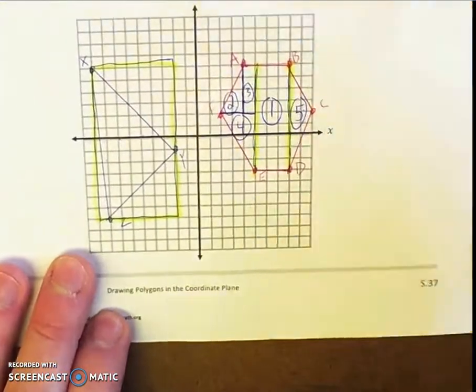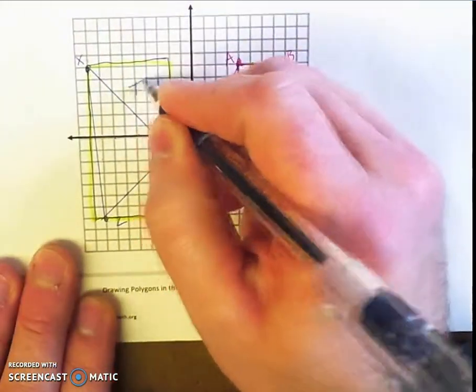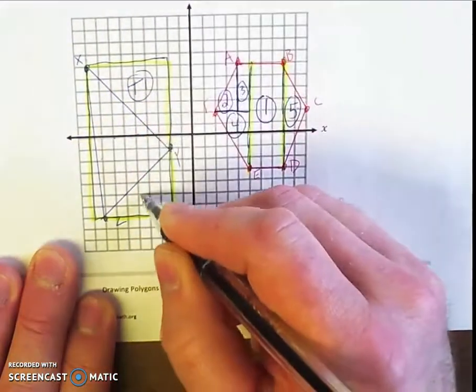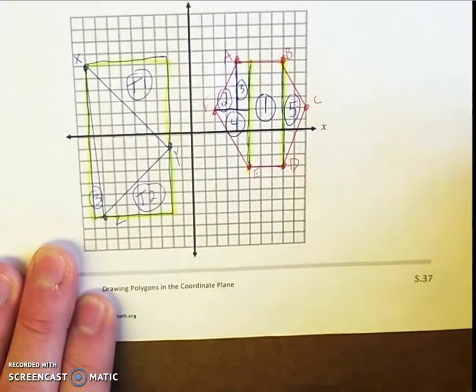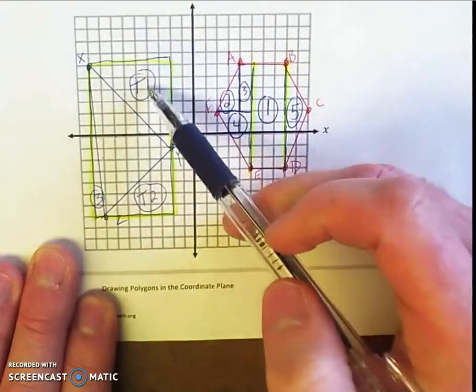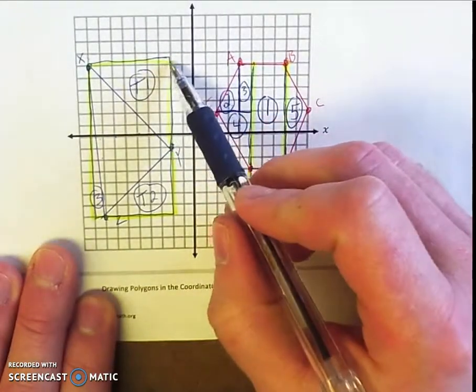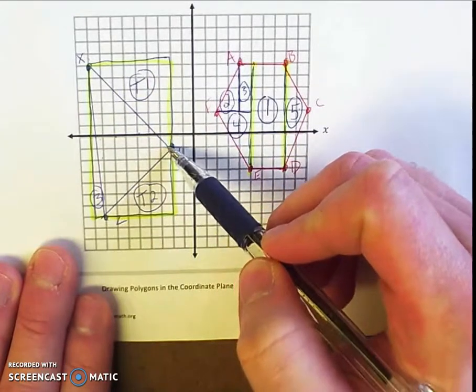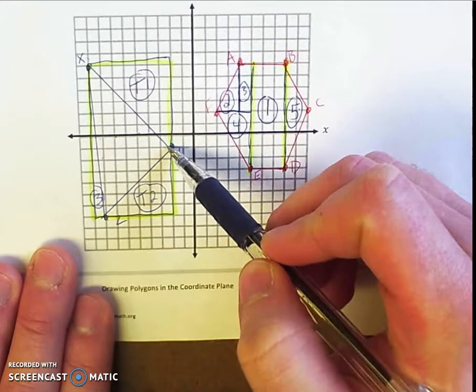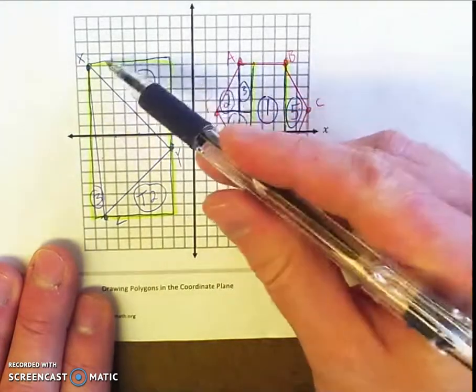So we have triangle 1, triangle 2, and triangle 3 down there. For triangle 1, you'll see that you have a base and your height. For this one, we see that we have a base and height that are both 7 units.